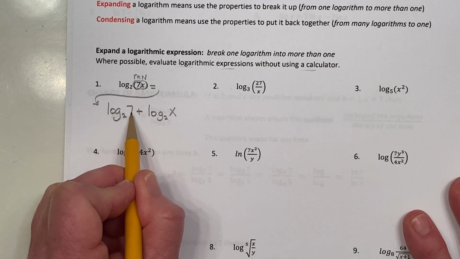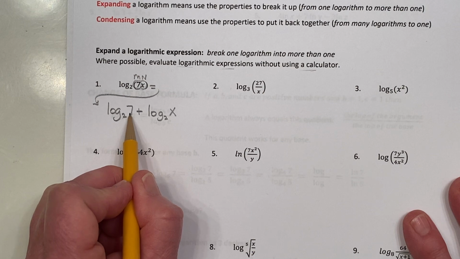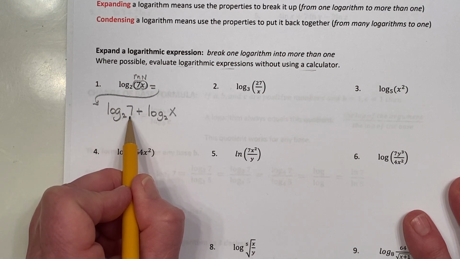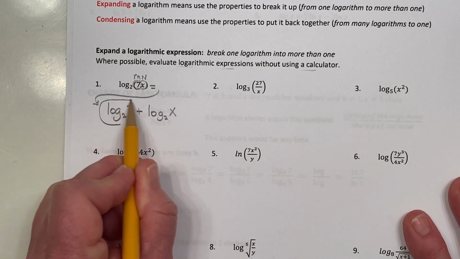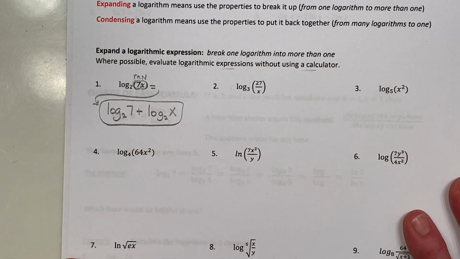Had this argument been 8, I could think about 2 raised to what power gives me 8, and I could simplify this to 3 if this 7 happened to be an 8. But as it stands right here, I'm not going to be able to simplify this log term.